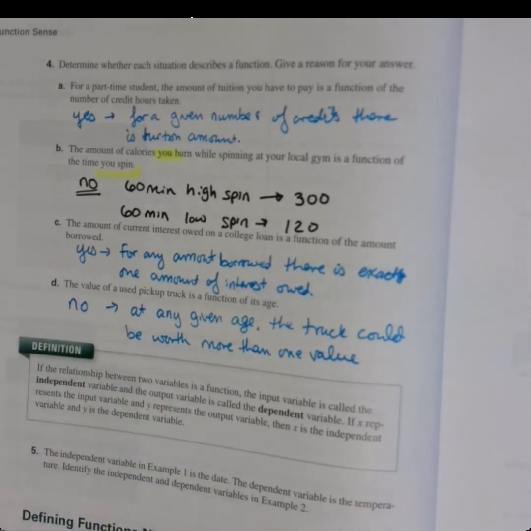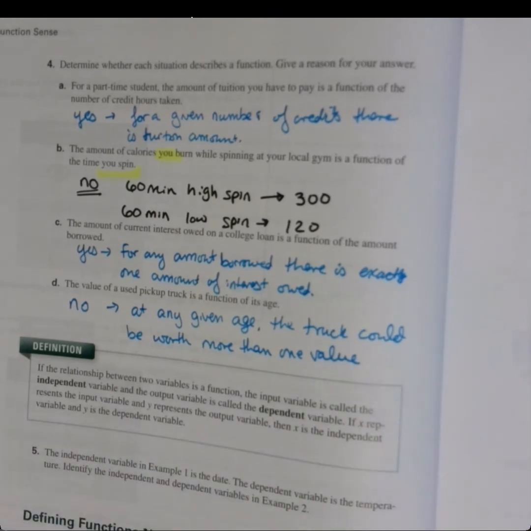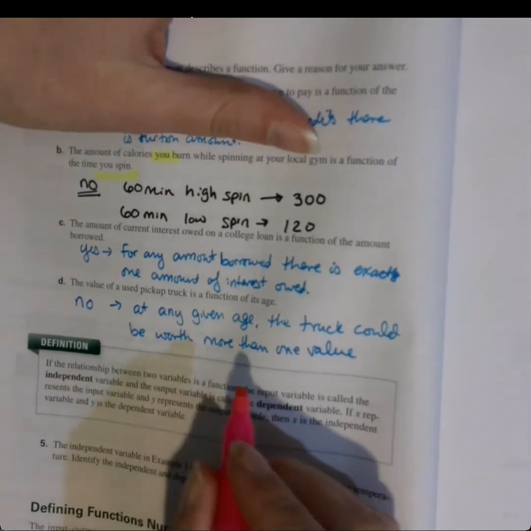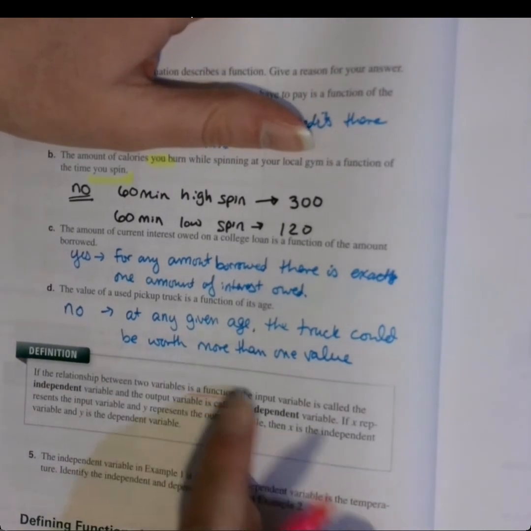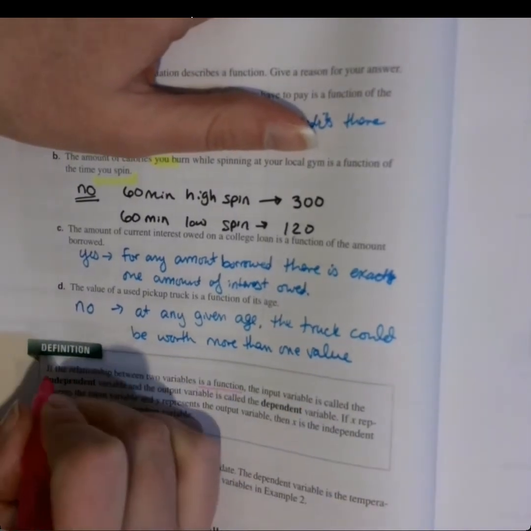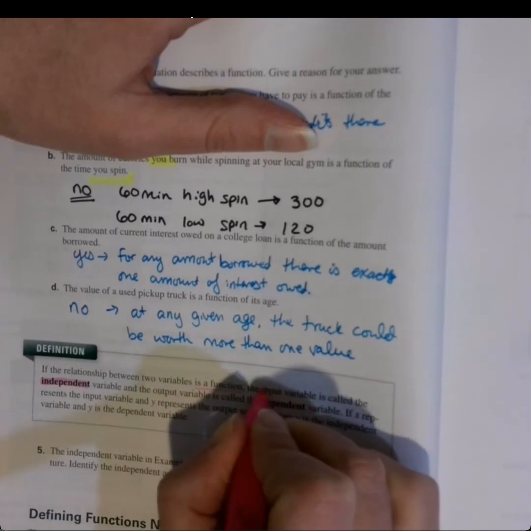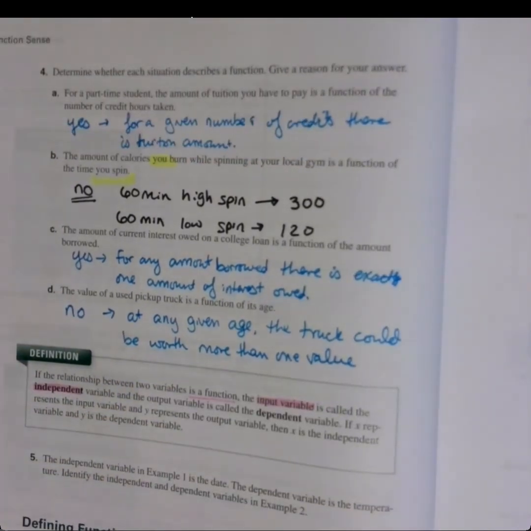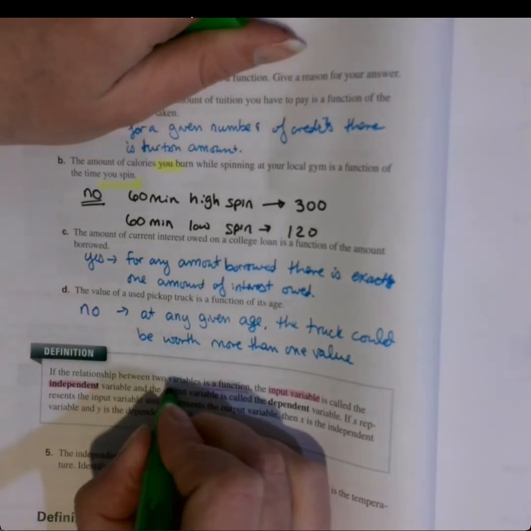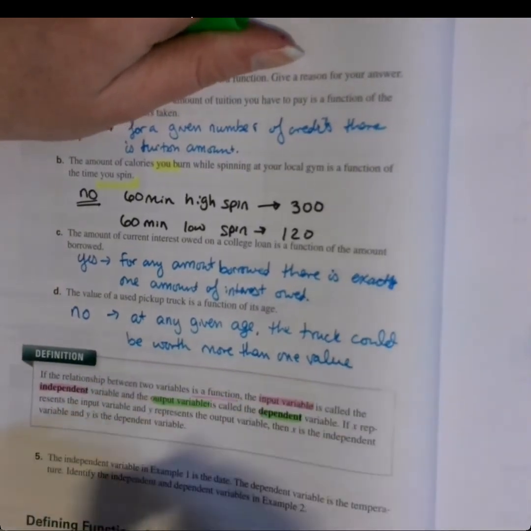All right. So, definition. In our next definition here, the relationship between two variables is a function if it is a function. So first of all, if it is a function, then we're going to call the input variable the independent variable, and we're going to call the output variable the dependent variable.